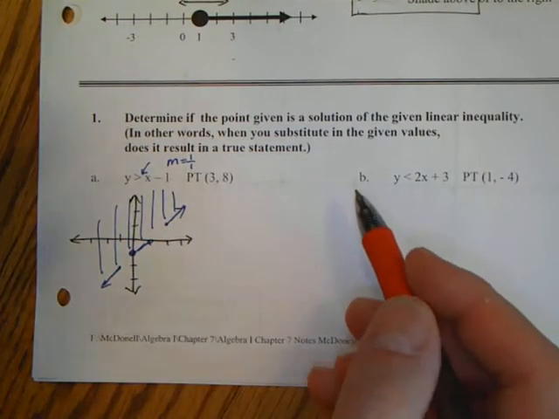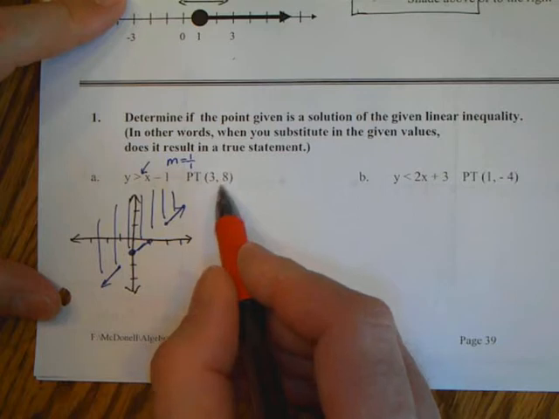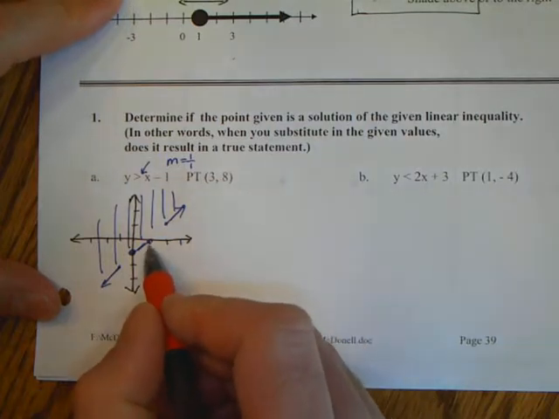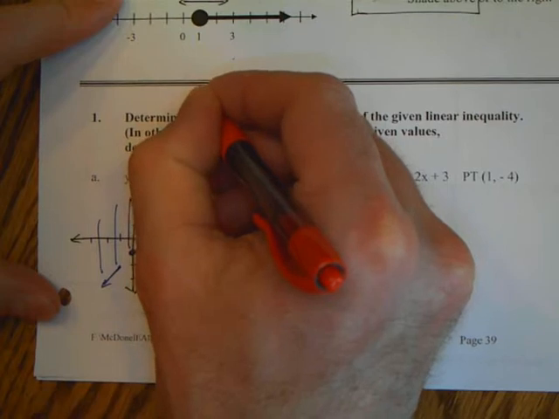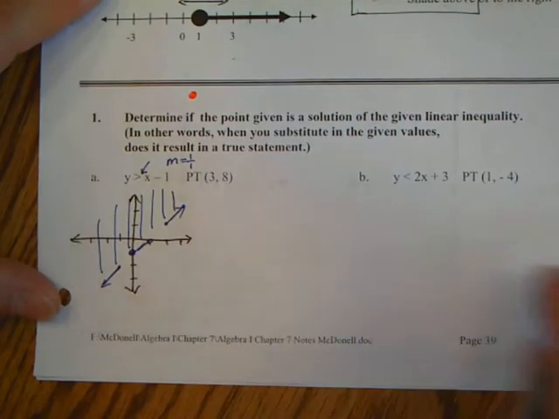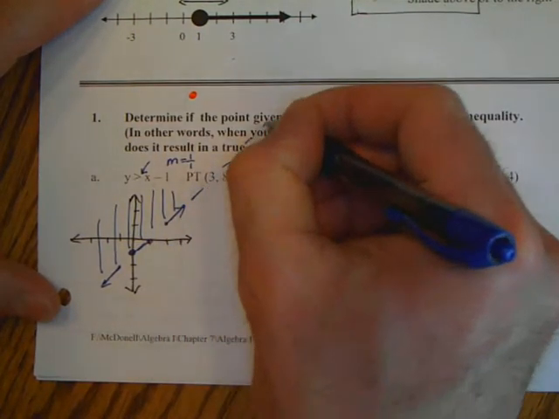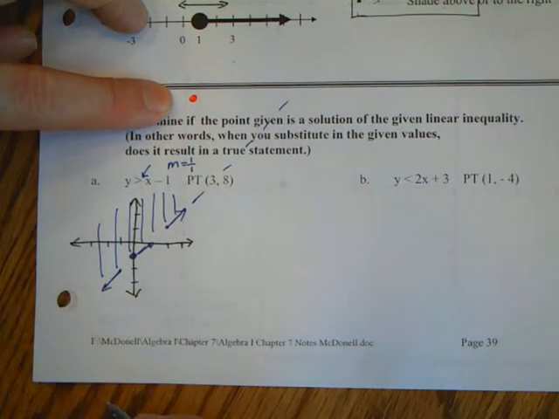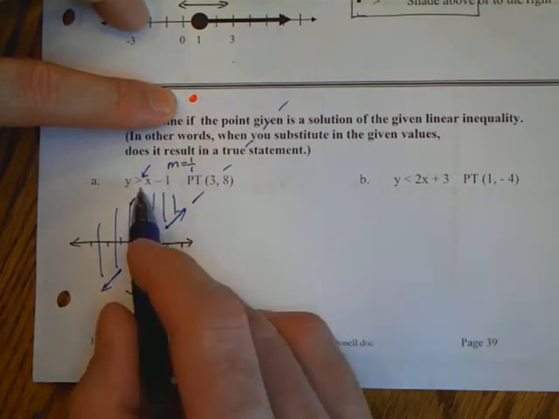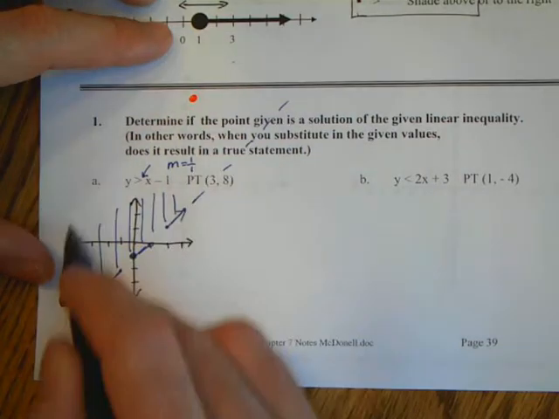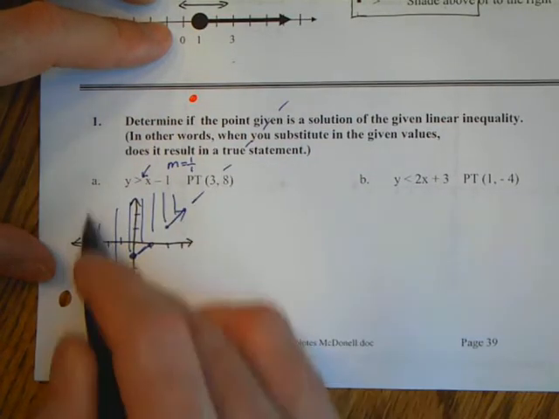Since this is greater than, we're going to shade everything above. Now is the time to answer the question. Does the point 3, 8 lie in the shaded section? If I plot the point 3, 8, going over 3 and up 8, that's way up here. If I were to extend this line, that red point up there would lie in the shaded section.